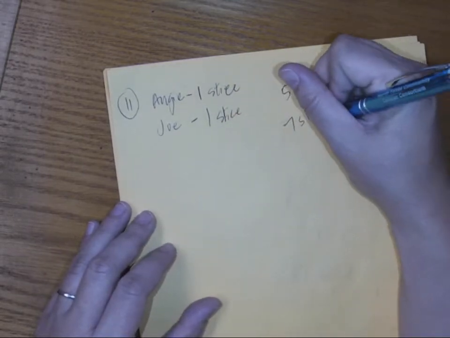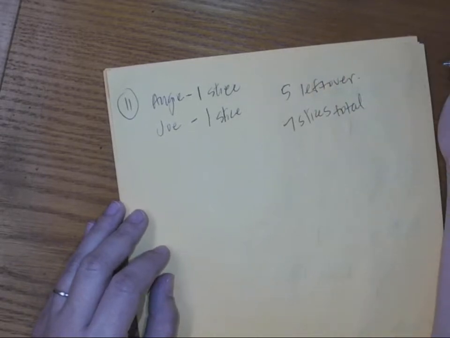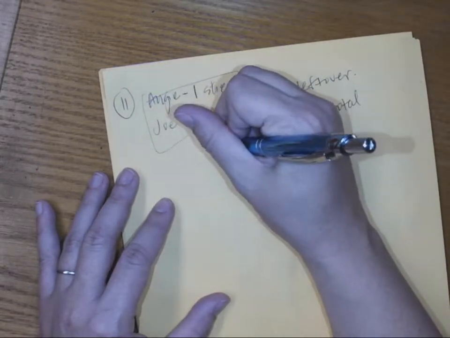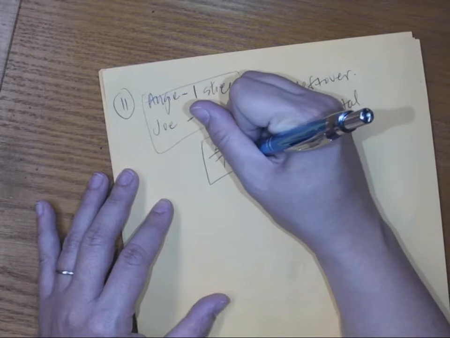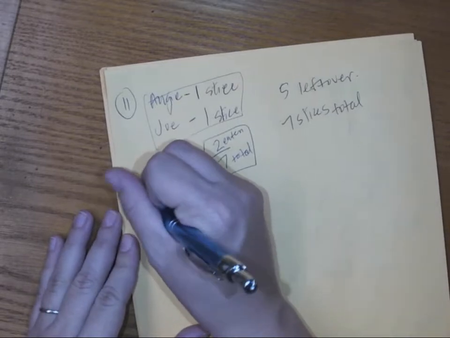So there's 7 slices total. So the fraction of the pie that was eaten would be 2 out of 7, because 2 were eaten out of 7 total slices. You could draw a picture for that or just kind of think it through.